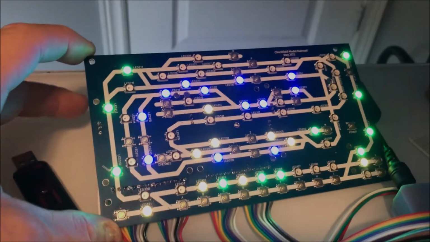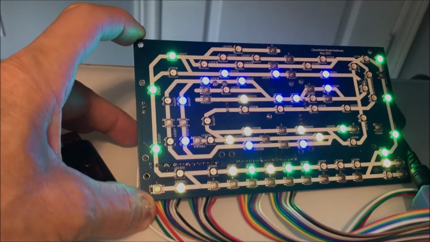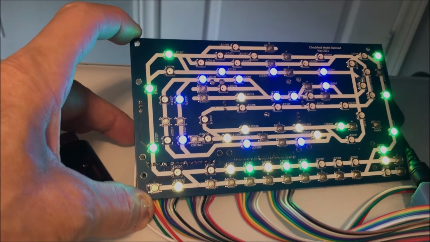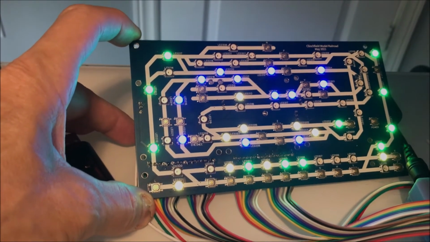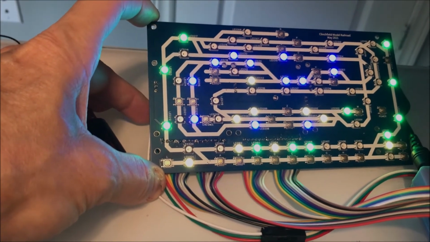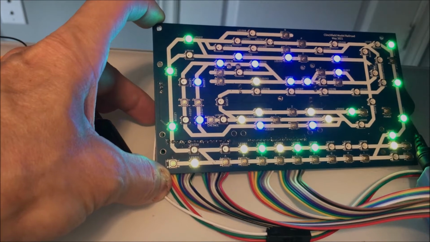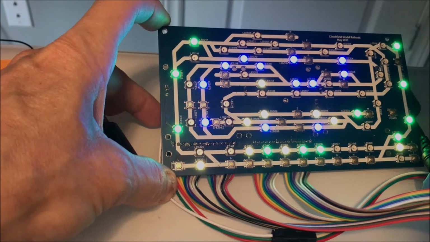Okay, so here's the LEDs lit up. What you can see is a combination of green, yellow, and blue LEDs. The green LED is going to tell me what route the train is taking, what routes are selected. The yellow tells me if the route is selected and occupied.